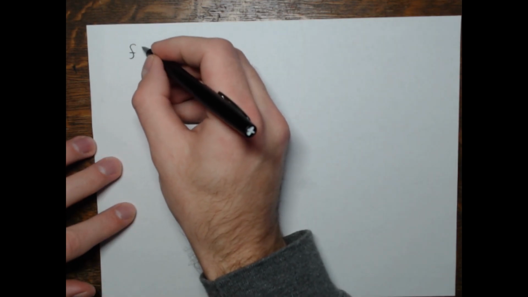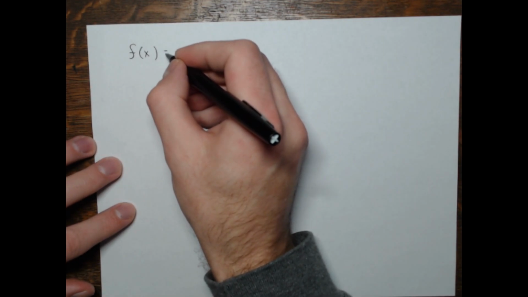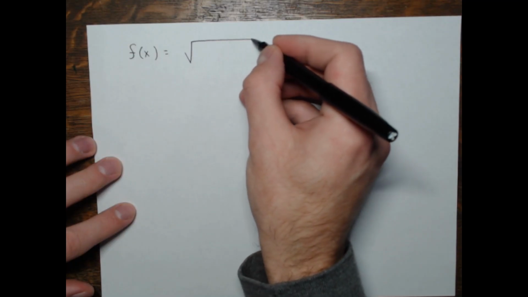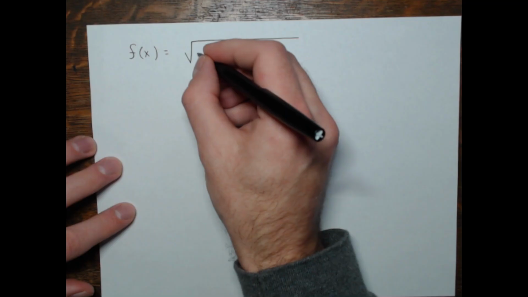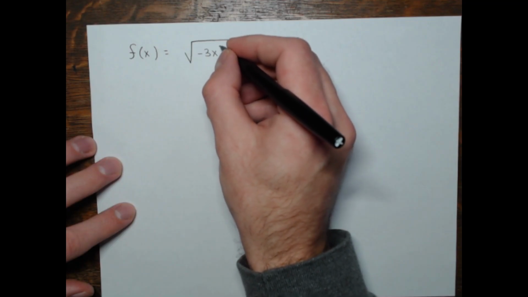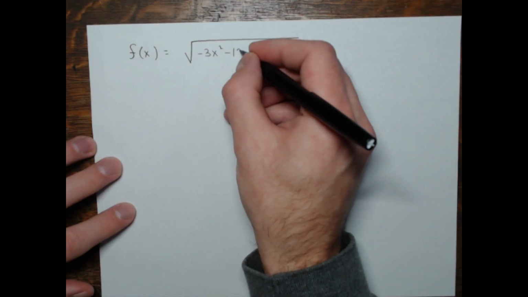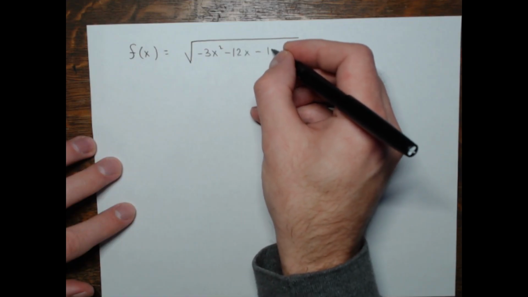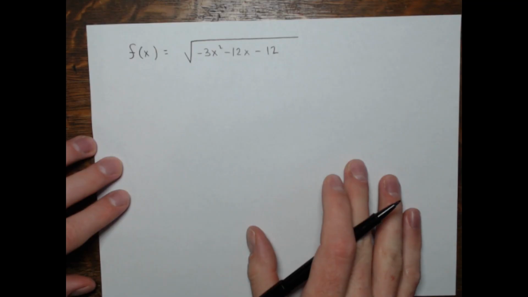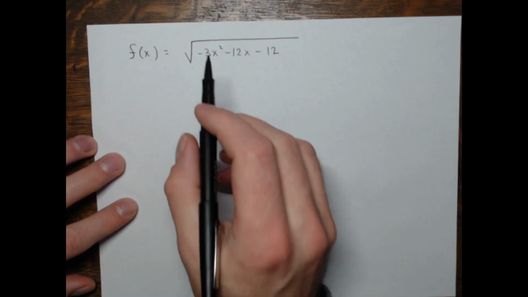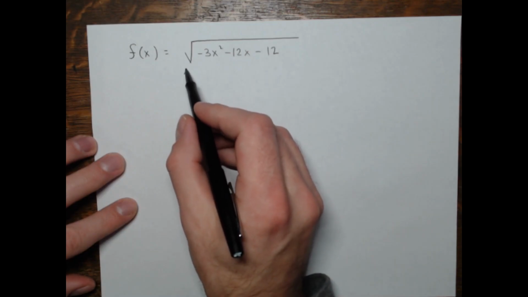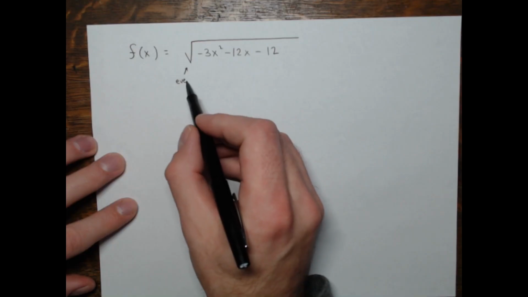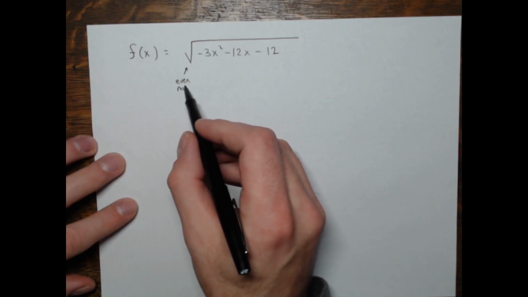So our function, the square root of negative 3x squared minus 12x minus 12. Okay. This is an even root, right? Square root, even root.